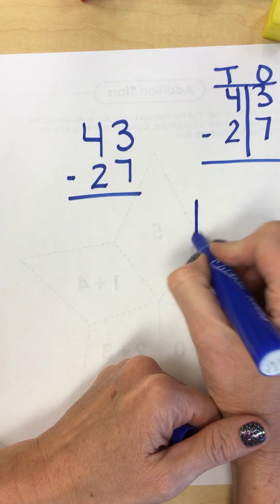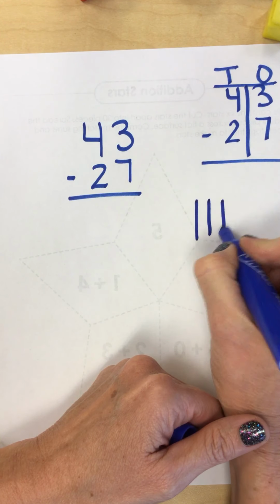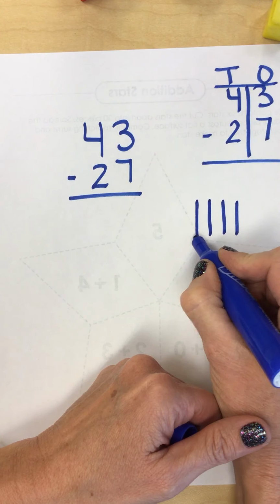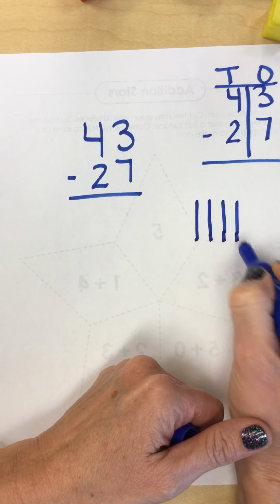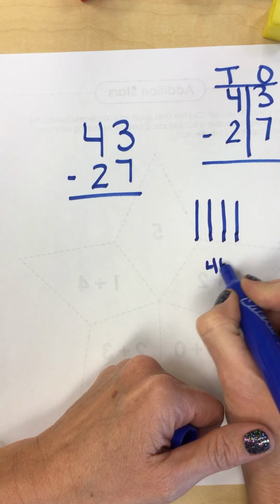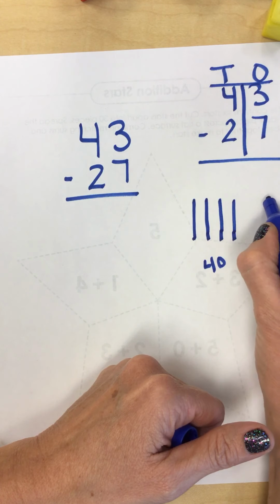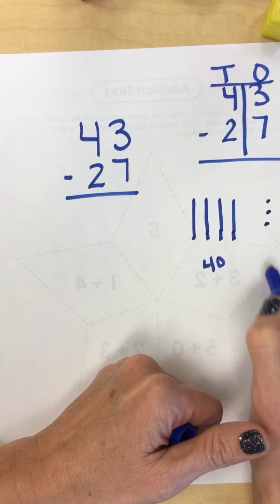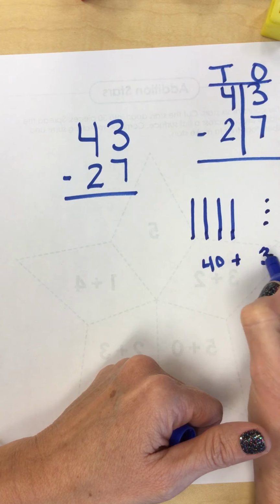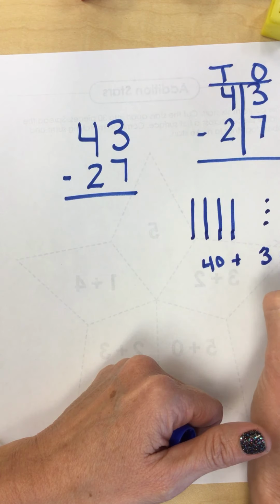So here are my 4 tens, 1, 2, 3, 4. Okay, so 10, 20, 30, 40. That represents 40, because that's my 4 tens. And then my 3 ones, 1, 2, 3. Okay, so 40 plus 3, of course, would equal 43.